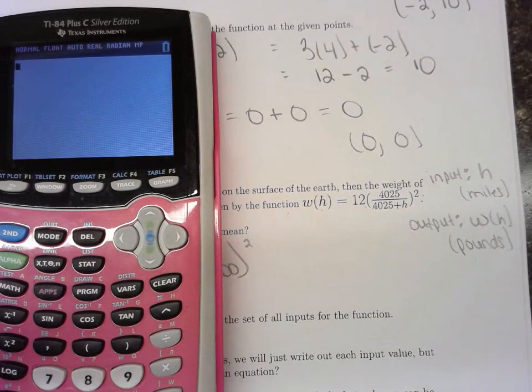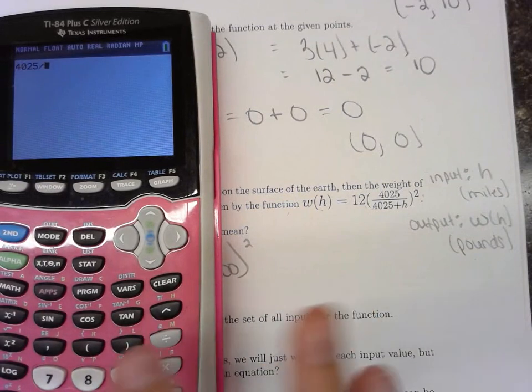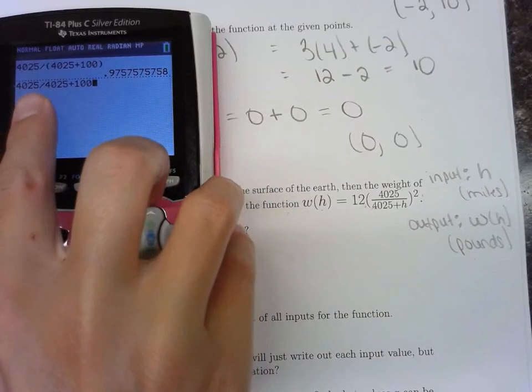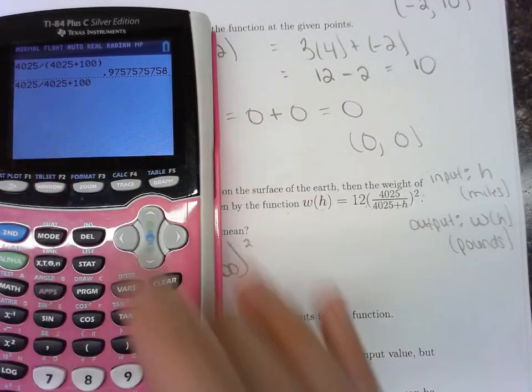So we want 4025 divided by, open your parentheses here, 4025 plus 100. If you don't do that, your calculator is going to use order of operations, so it's going to do division first, and then it's going to add 100.